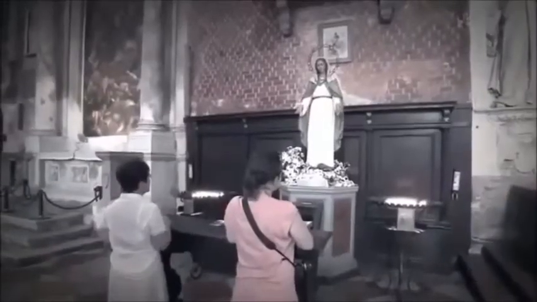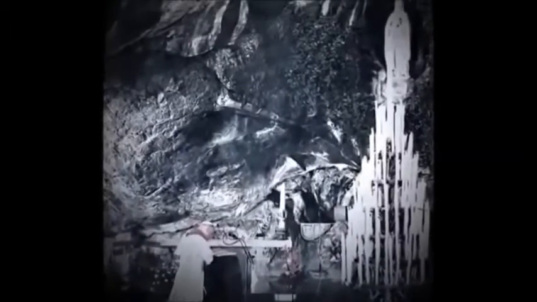People show their respect before the picture or statue of Mary and pray. Even the Pope prays before Mary with his head lowered. Why do people praise and worship Mary, whom Jesus was born of?